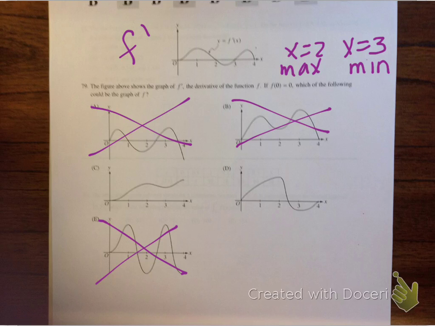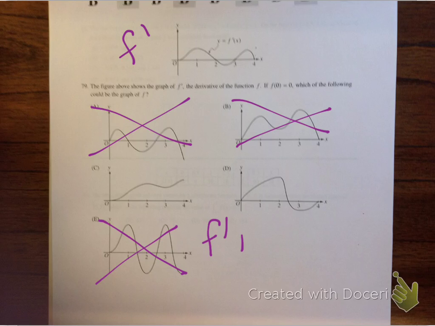Okay, so the next thing that we can consider is thinking about the second derivative. So if we were given the derivative f prime, if f prime is increasing, then the next derivative, which was f double prime, would be positive.